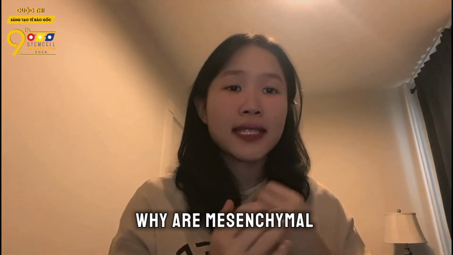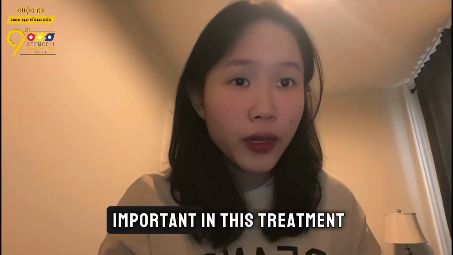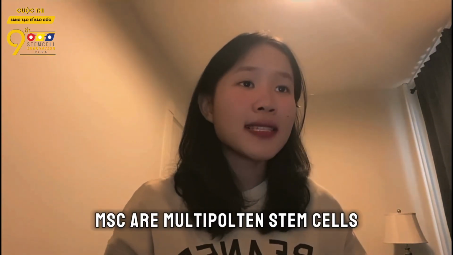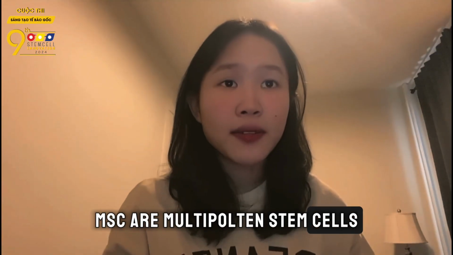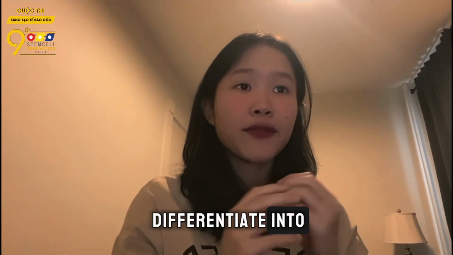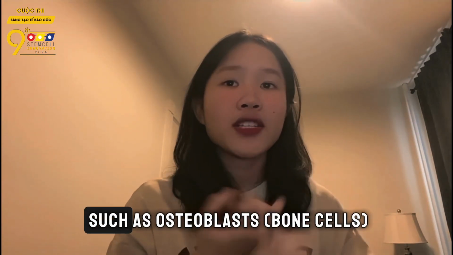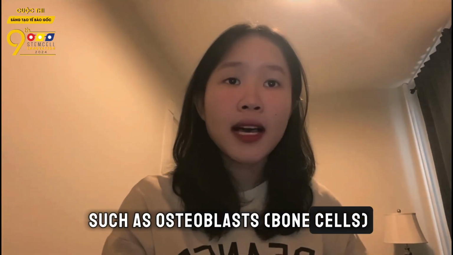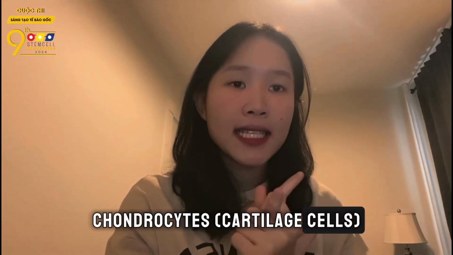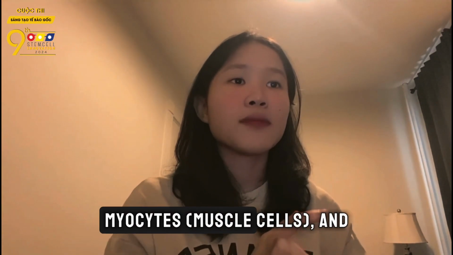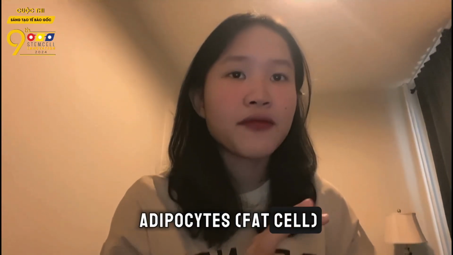Now, why are mesenchymal stem cells so important in this treatment? MSCs are multipotent stem cells, meaning that they can differentiate into several types of cells, such as osteoblasts, bone cells, chondrocytes, cartilage cells, myocytes, muscle cells, and adipocytes, fat cells.